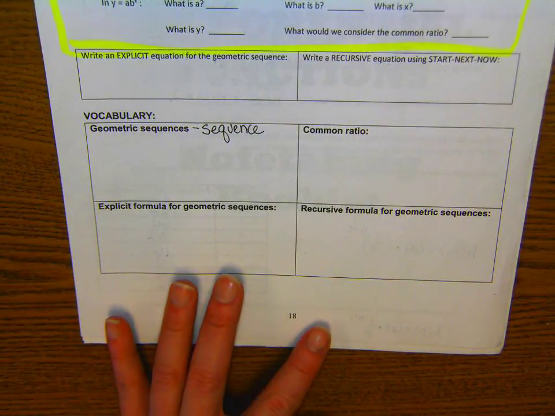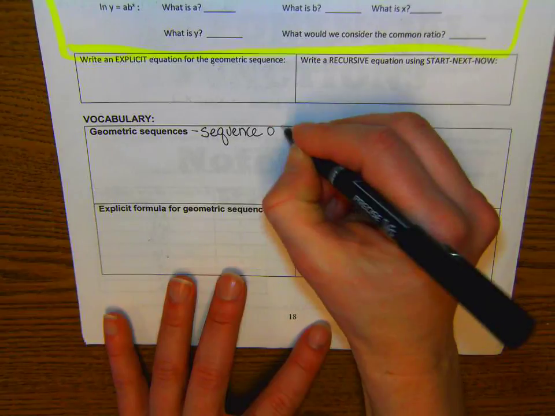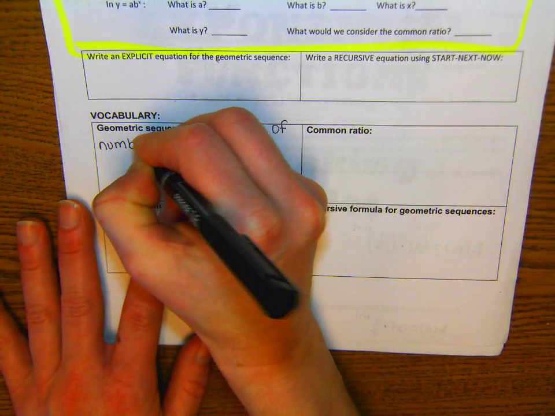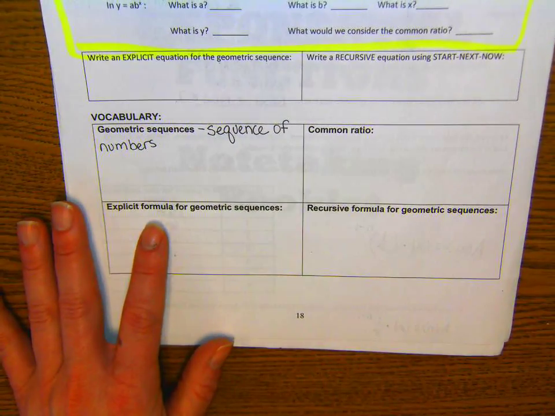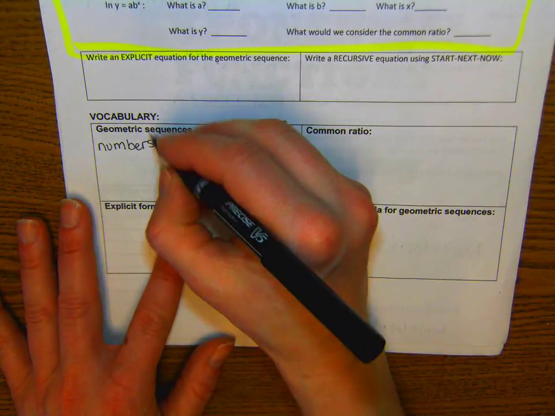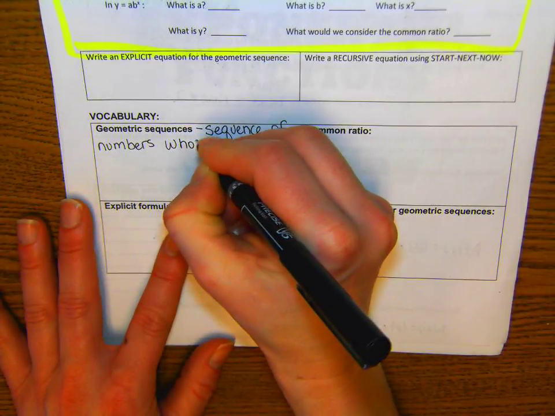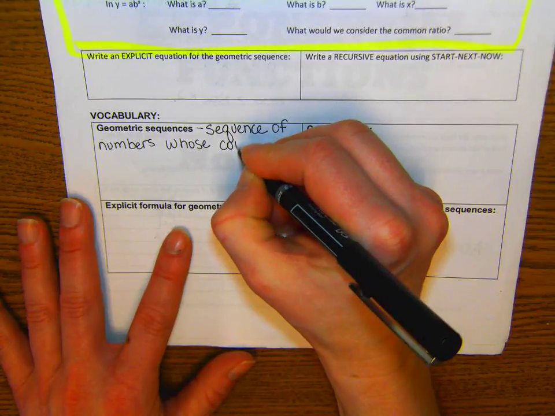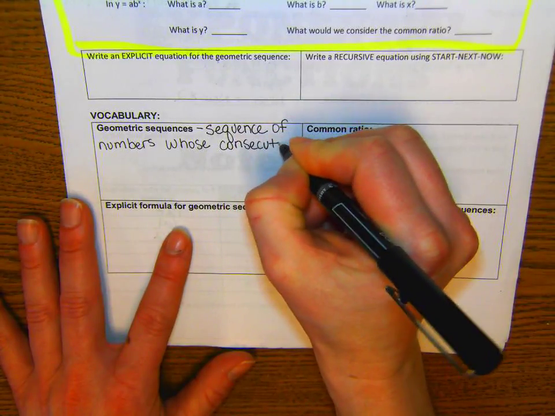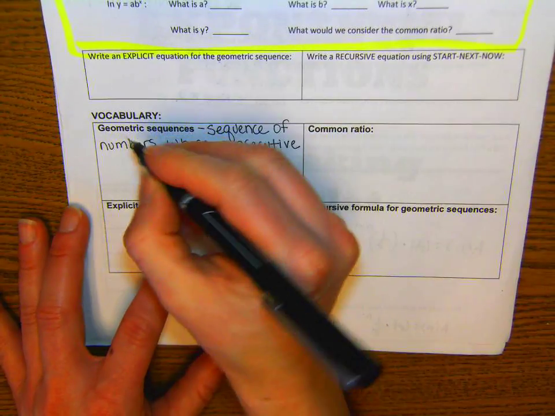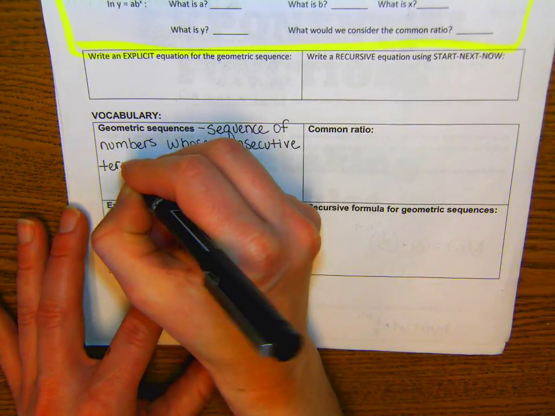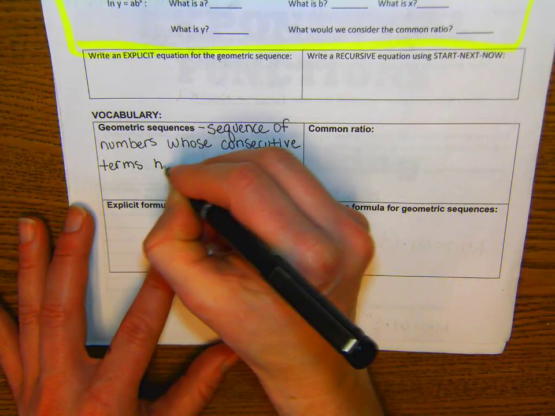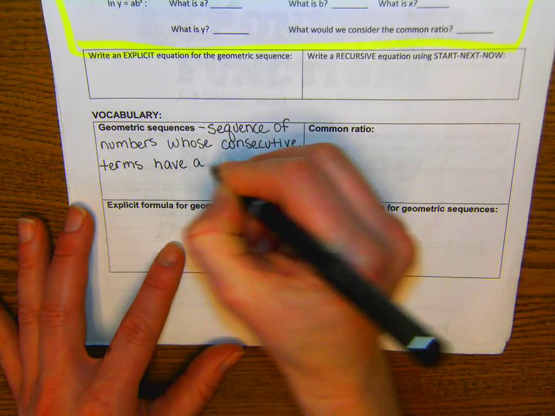It is a sequence of numbers whose consecutive terms have a common ratio.